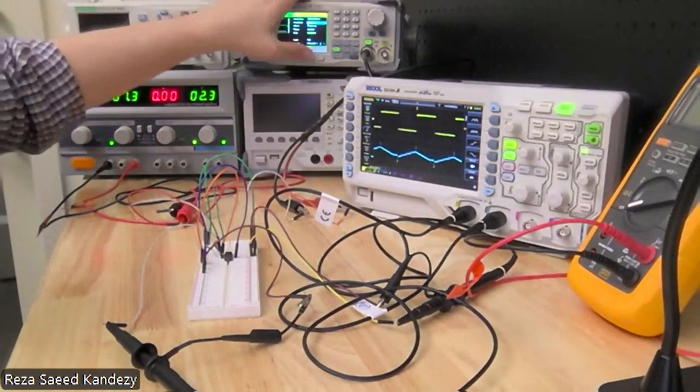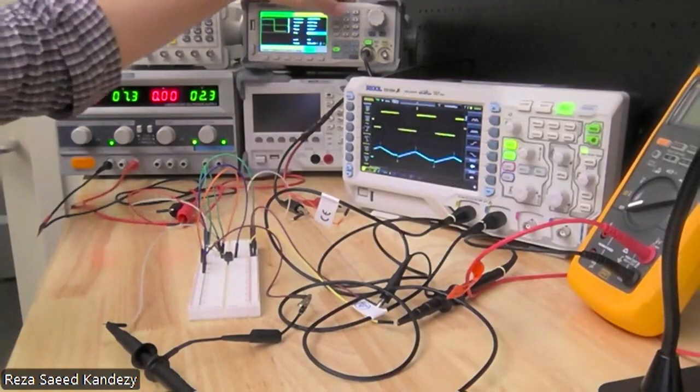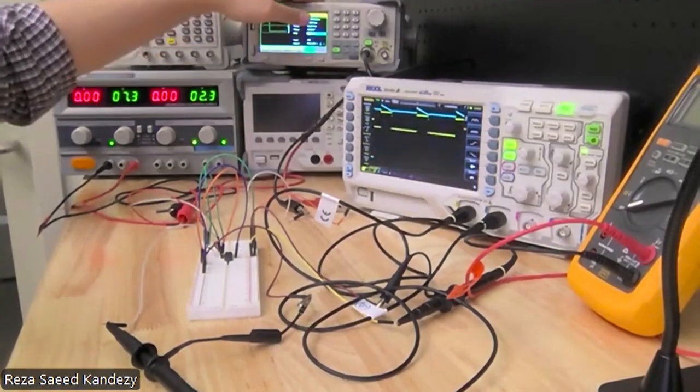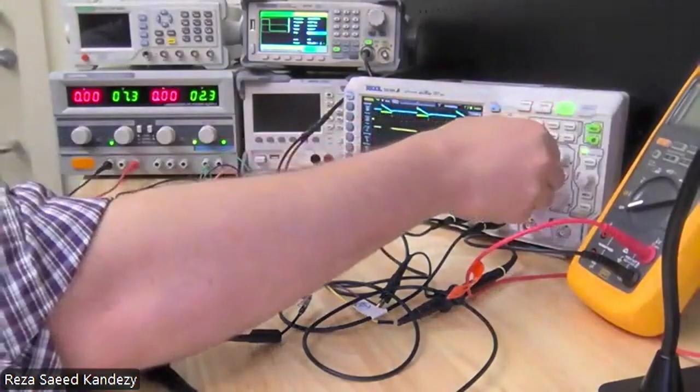Let me change the duty ratio. Right now I'm at 50%. I am gonna change it to 30% to see what's gonna happen. You see, let me bring down the integrator.